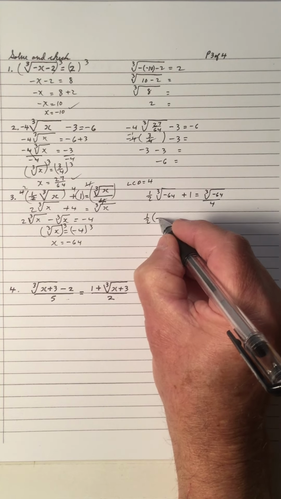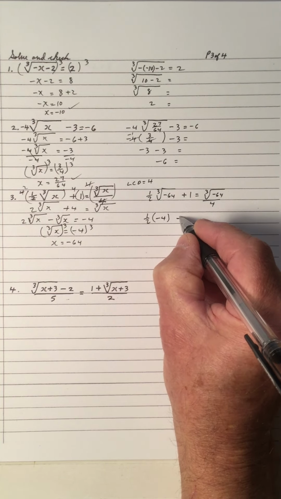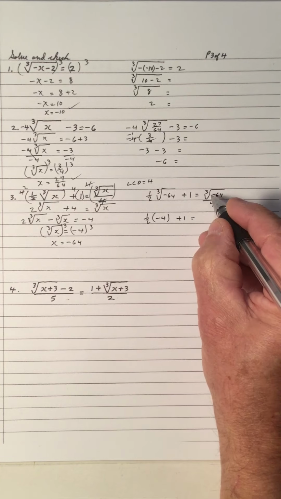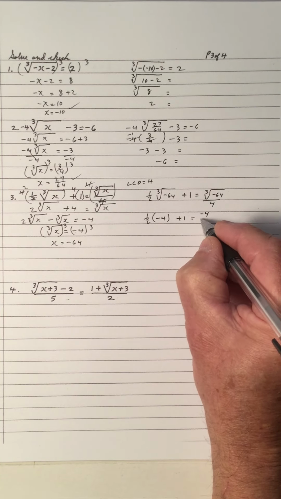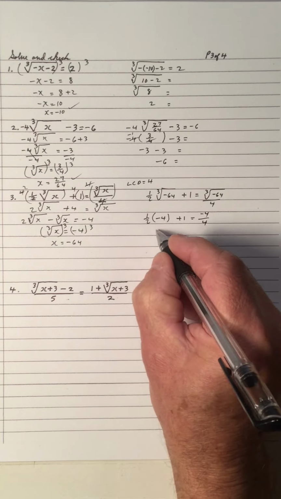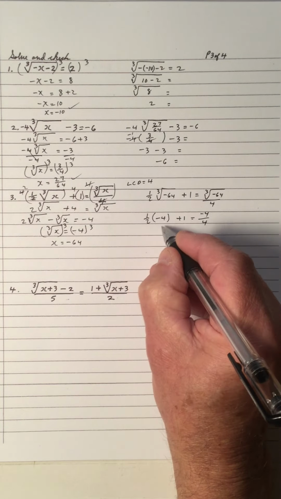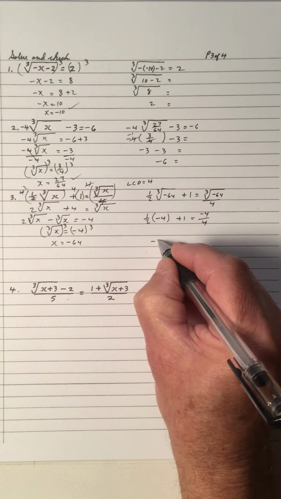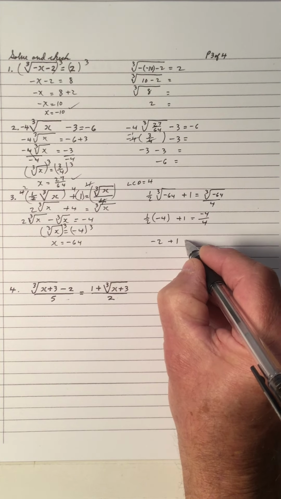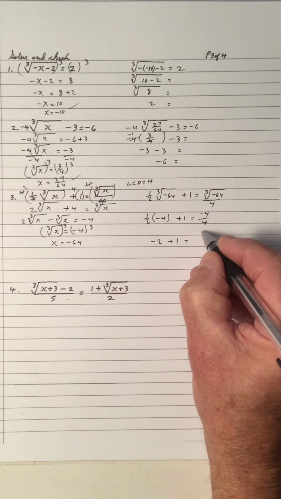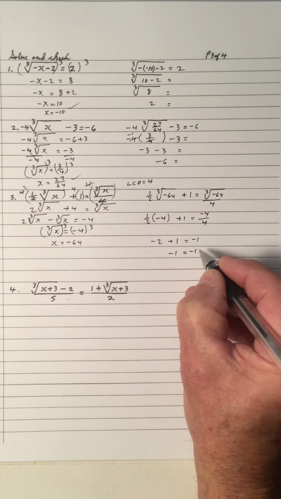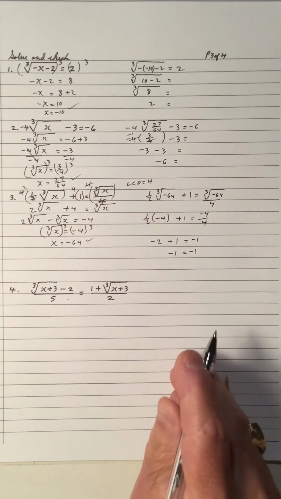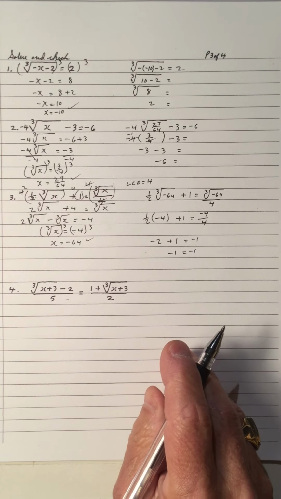Cube root of negative 64 is negative 4. So half of negative 4 is negative 2. Negative 4 divided by 4 is negative 1. Negative 1 equals negative 1, correct? So negative 64 is the correct answer.